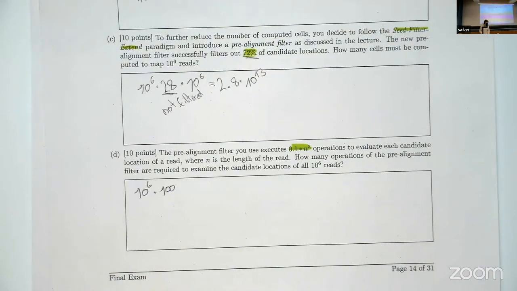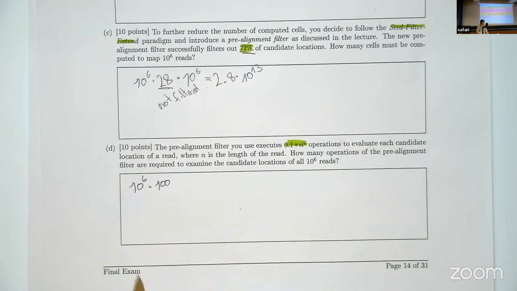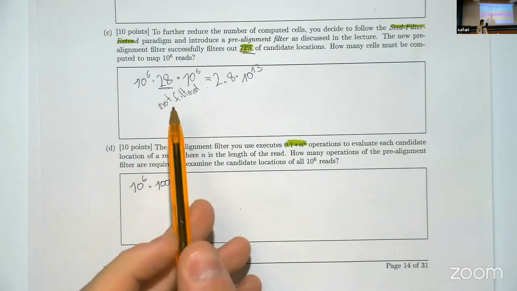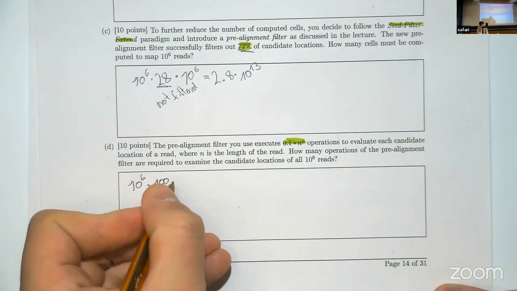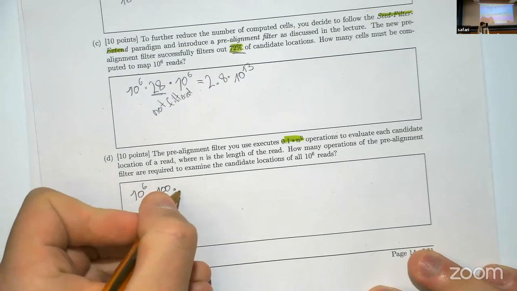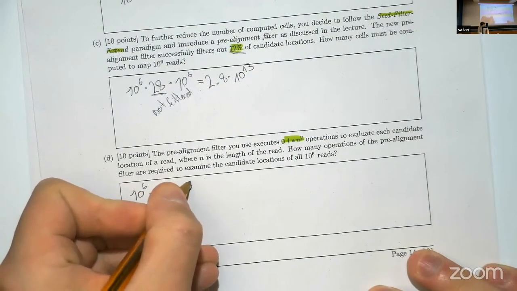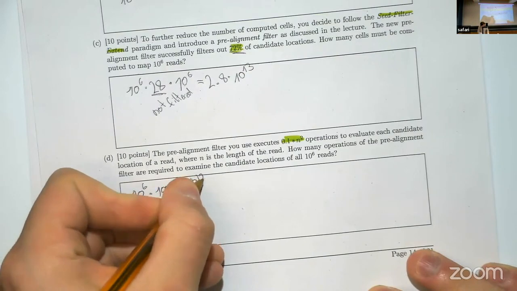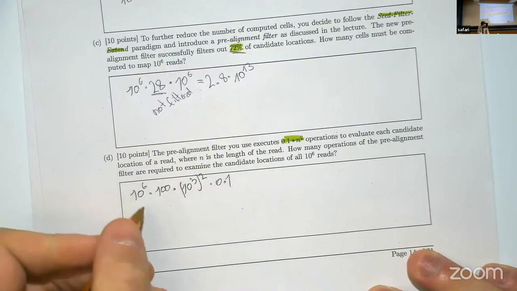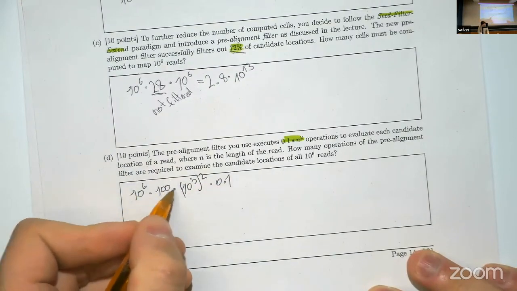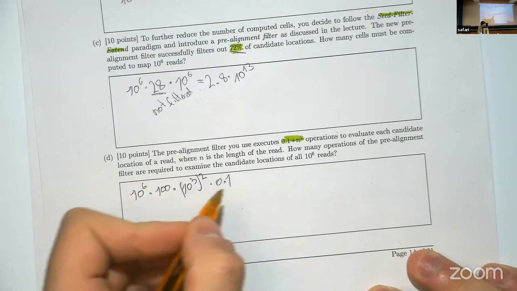Oh, I'm using so much space. Right. So it's 10 to the 6 reads still. Now we have 100 candidate locations again, not 28, because the filter needs to evaluate all of them. The filter is supposed to reduce the number for alignment, but the filter has to do all of them. Then each of those candidate locations is 10 to the 3 squared times 0.1. That sums up to 10 to the 6, 10 to the 8, 10 to the 14, 10 to the 13.